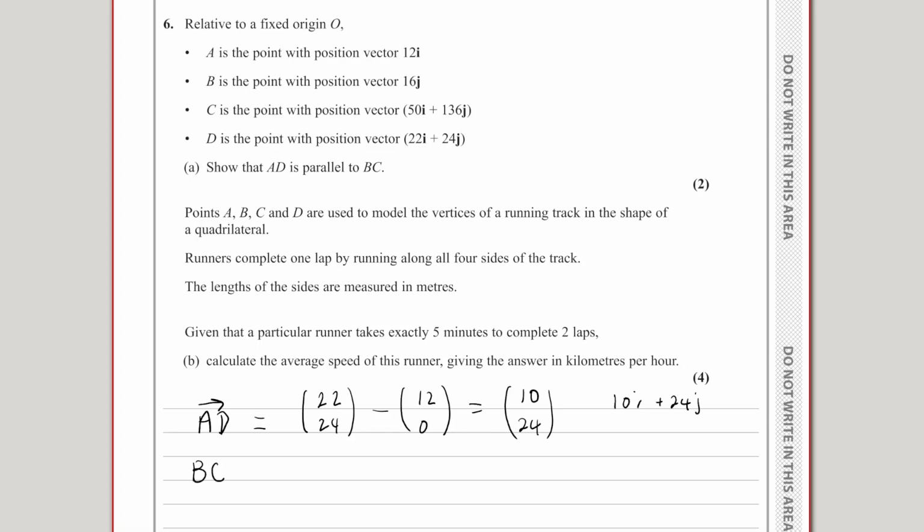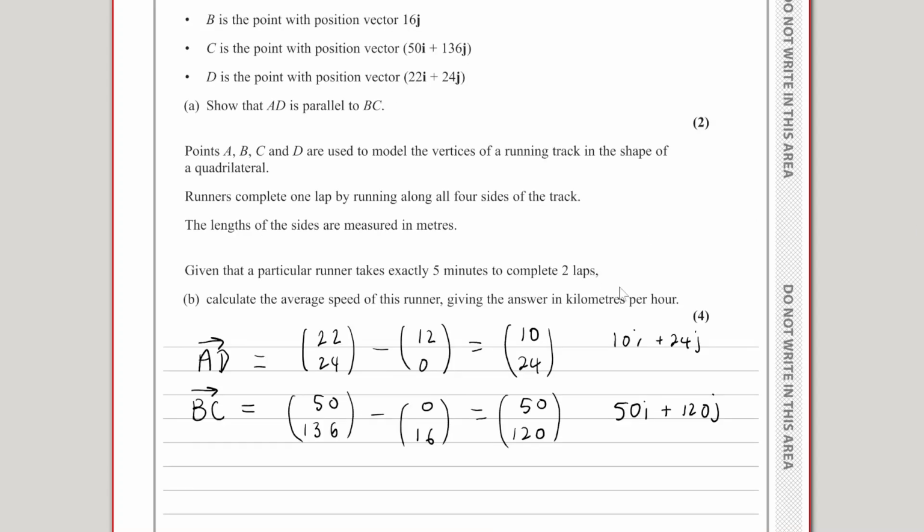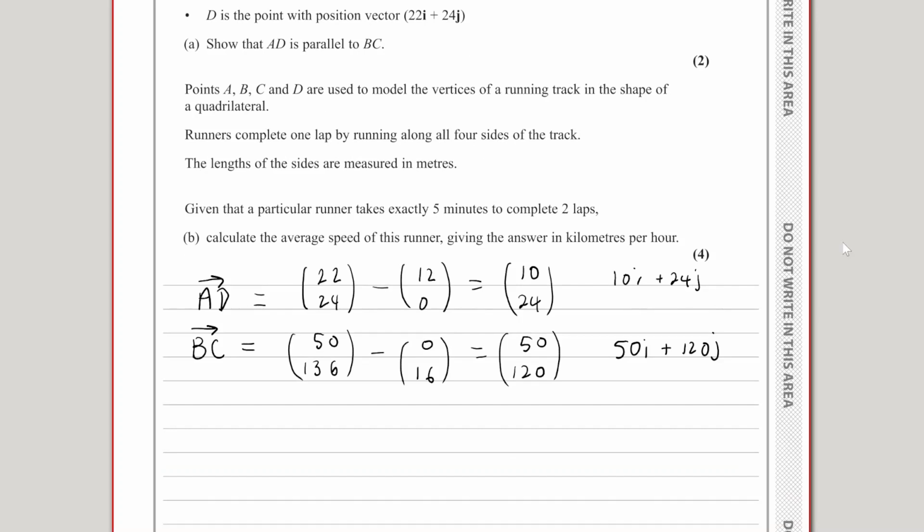B to C. So C take away B, 50i plus 136j. Take away B, which is 16j, so 0, 16, which will be 50, 120, or 50i plus 120j. So we can see that B to C is 5 lots of A to D. So B to C equals 5 lots of A to D, therefore they are parallel. They're in the same direction, just that one's 5 times as far.